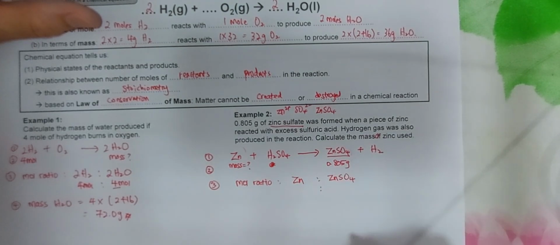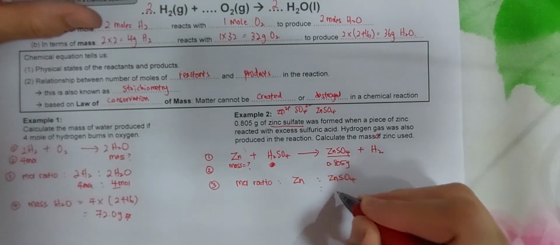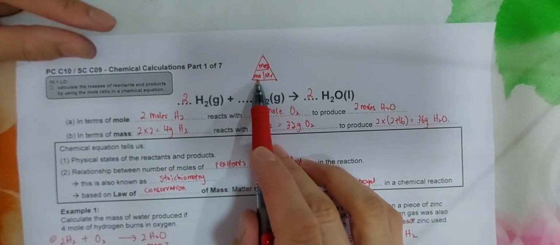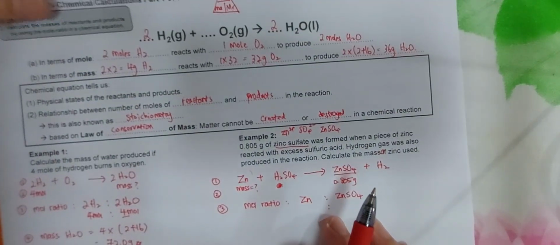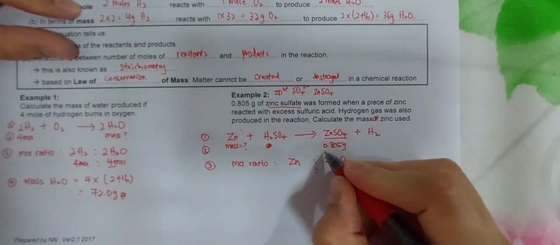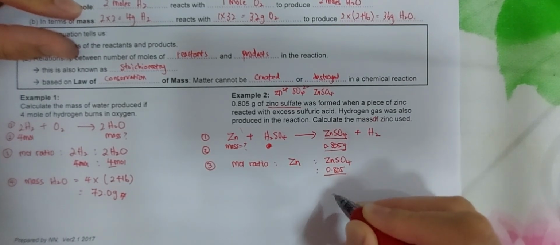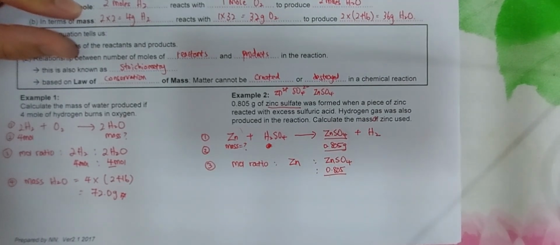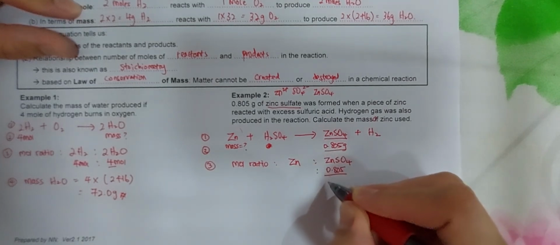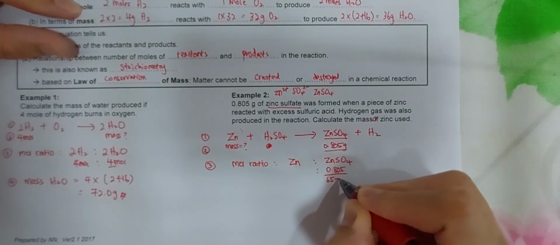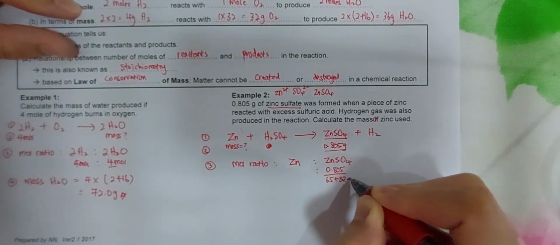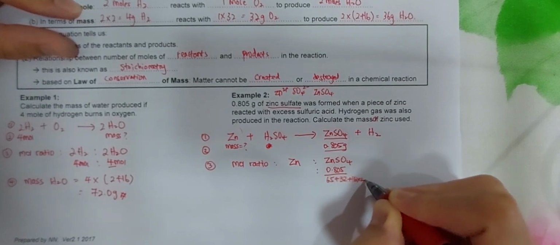So you have to convert this 0.805 gram to the number of mole, which is mass divided by Mr. So mass, which is 0.805, divided by the Mr for zinc sulfate. So you have to look it up in the periodic table. Zinc, the Ar is 65, sulfur is 32, oxygen is 16, there are 4.